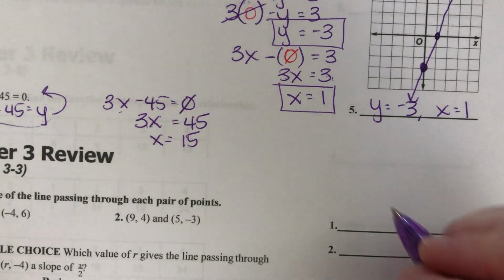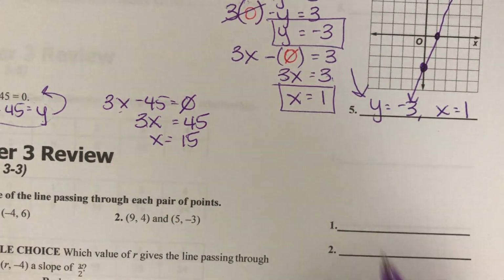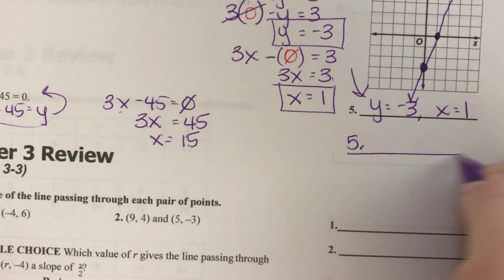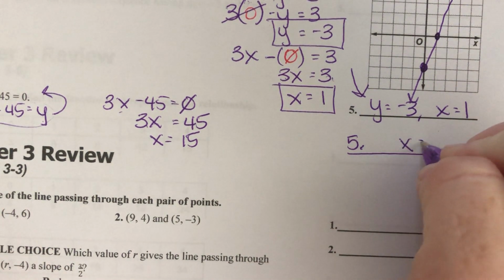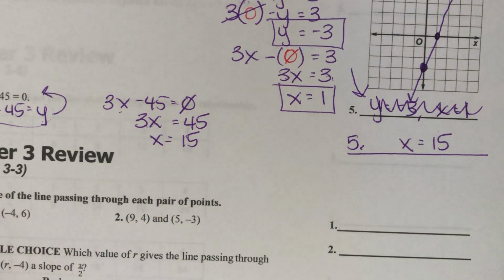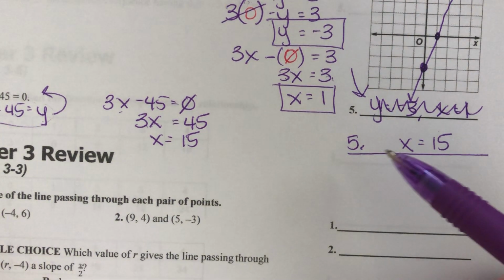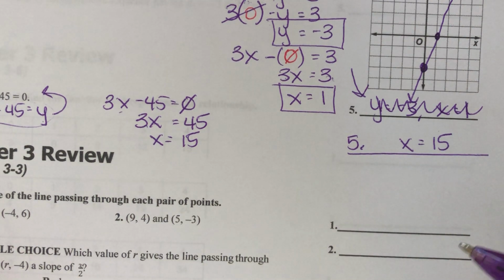So on my answer key, oops, I put this answer for the graph here. Sorry, my fault. Hopefully you pay better attention than me. x equals 15. You didn't have to write these in. I did extra work. Okay, all you needed for 4 was the graph, not the intercepts. That was just your work. Number 5 should be x equals 15.